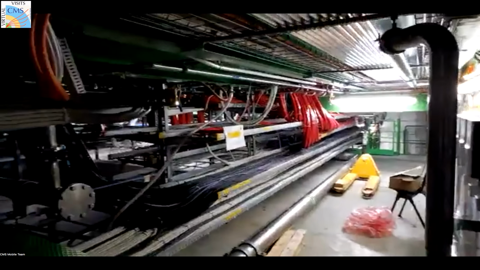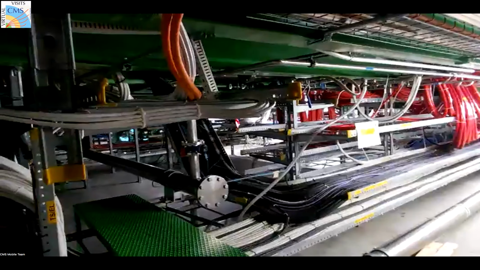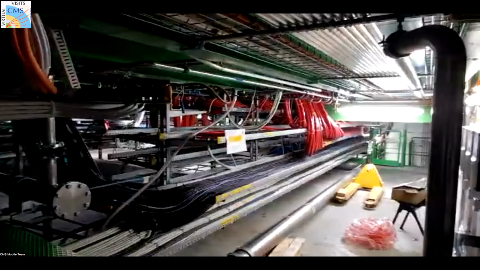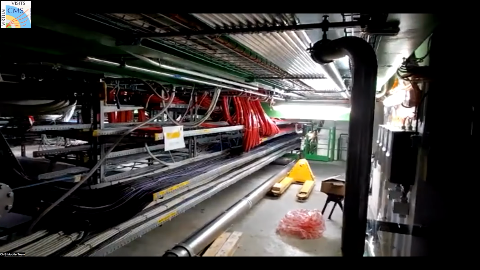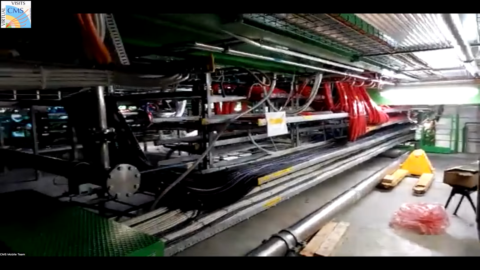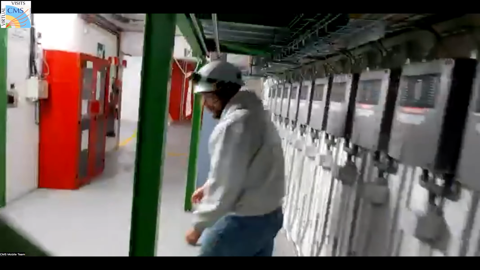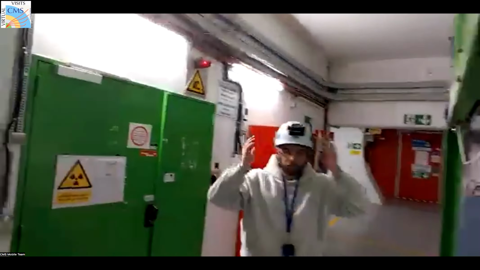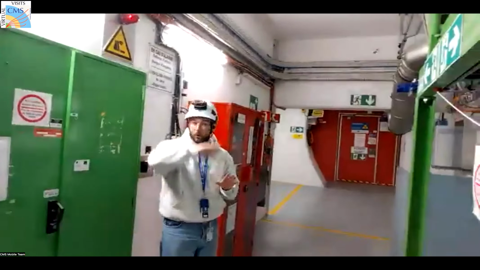So under here, we see even more cables. And I was told these red cables are the high voltage to the Muon systems, or just to GEMs. A lot of the detectors require very high voltage in order to be in this state where they can detect particles. To give you an analogy for why they need a high voltage, you can imagine if you built a tower of cards.